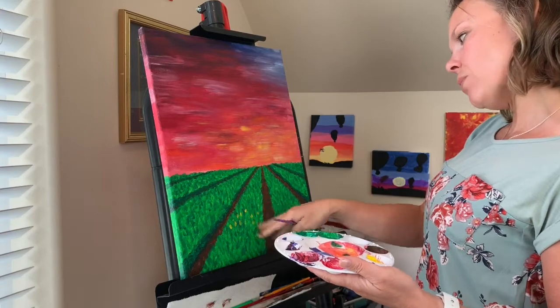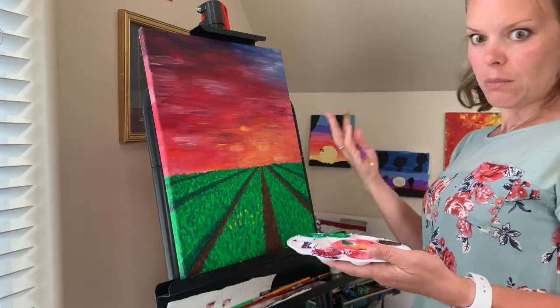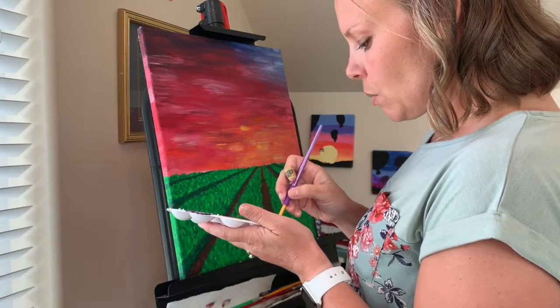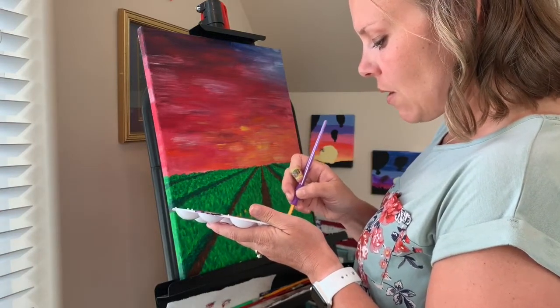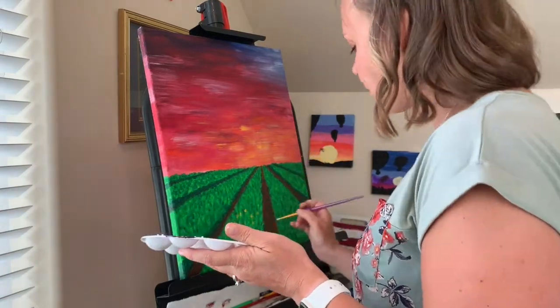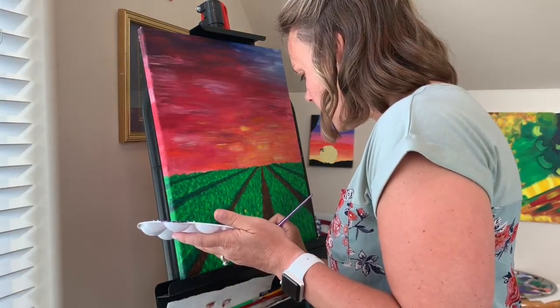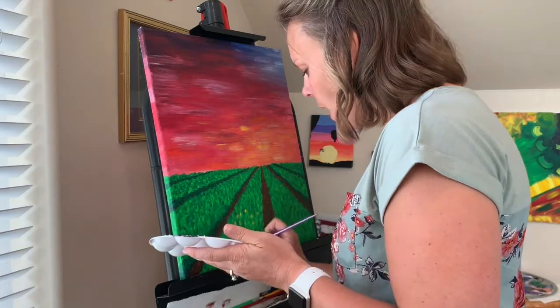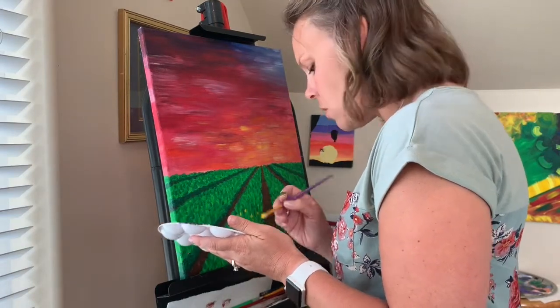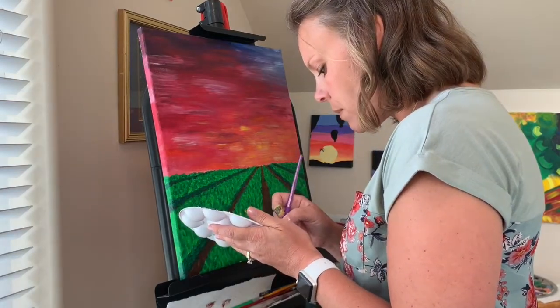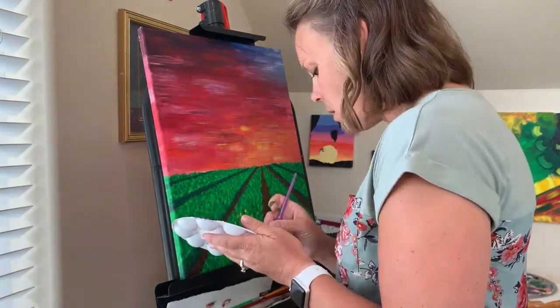If I want some white ones in there, I might put some white ones. Sometimes tulips have white striations in them, and that's pretty cool. It looks pretty great, but for now, I'm just going to paint my little tulips in here, happy little tulips, without putting my white down.